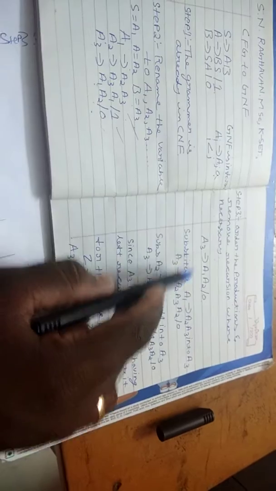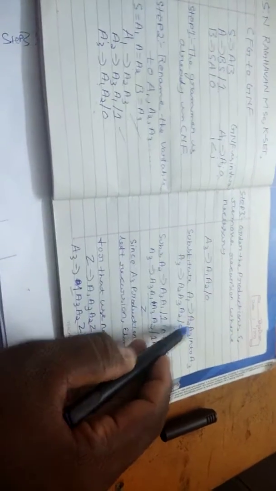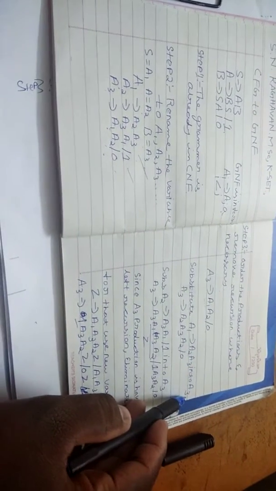We have to convert it into GNF form. For that, instead of this A1, substitute the A1 production, which is A2 A3, into A3.